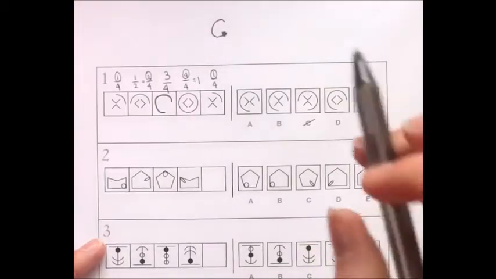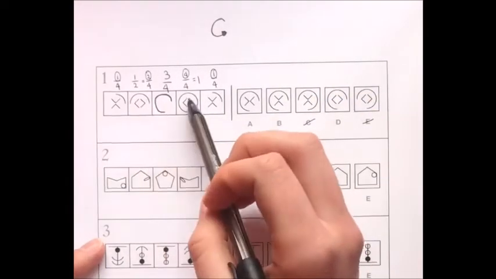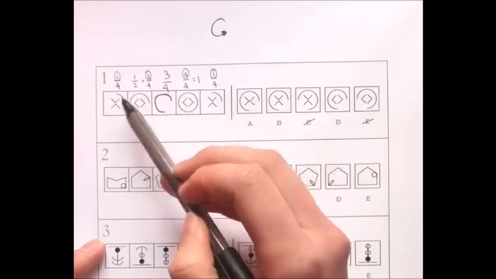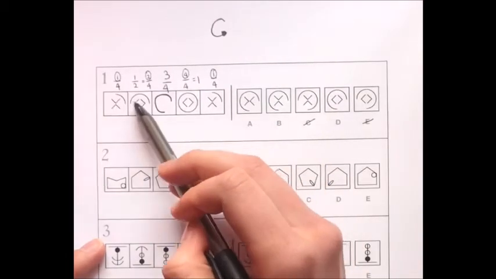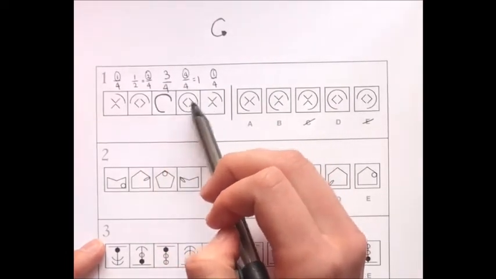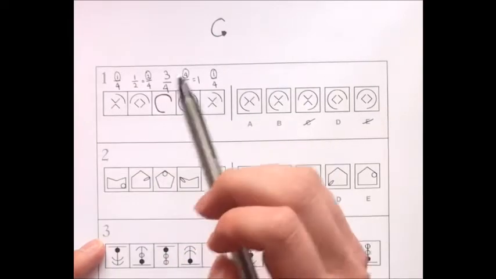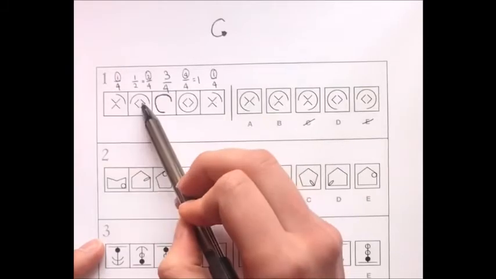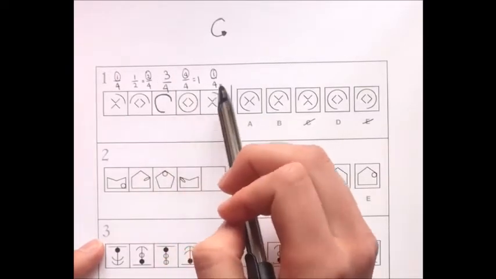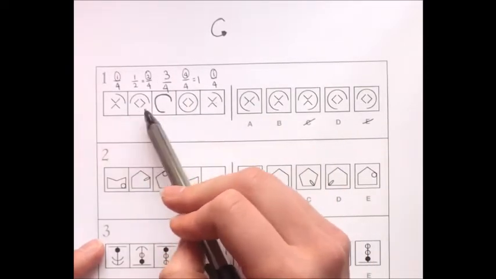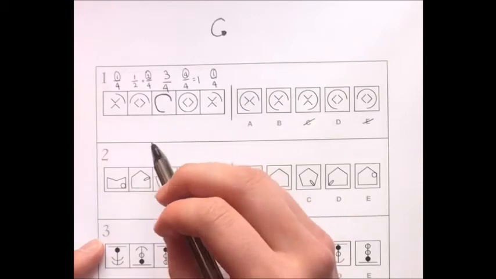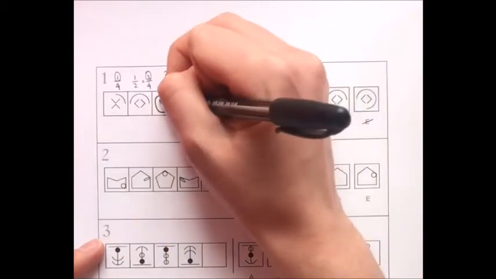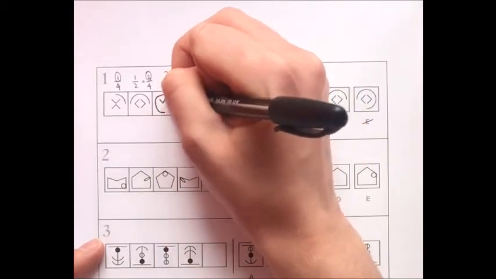Then the next thing to note is the middle lines making up sort of an X shape, a diamond. So it alternates between the boxes: X, diamond, gap, diamond, X. Therefore here we would also expect an X shape.